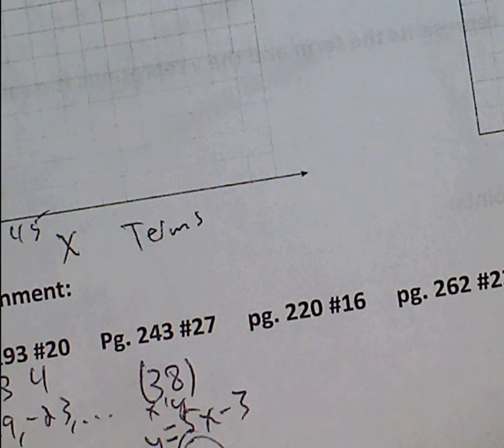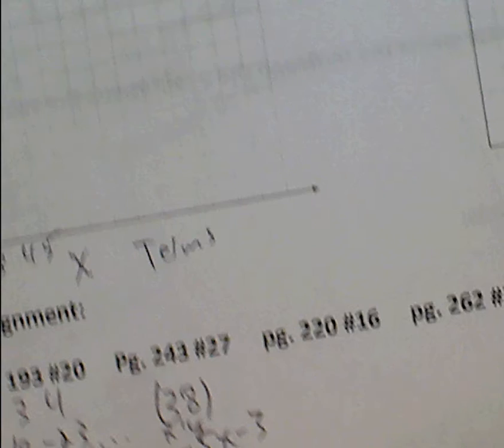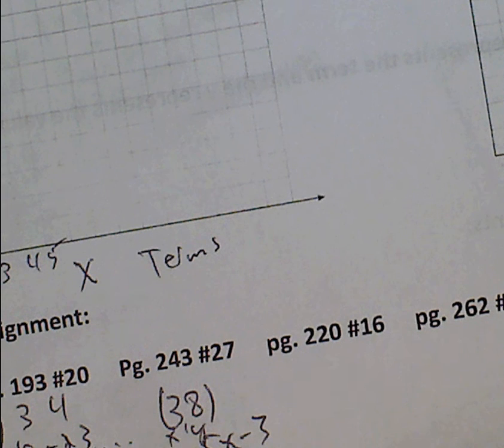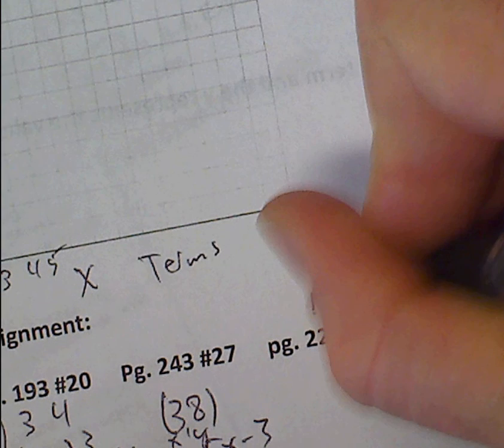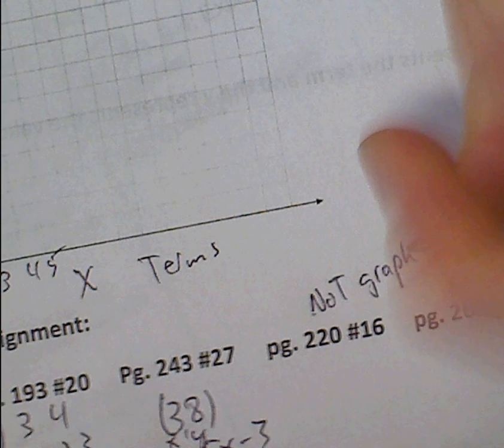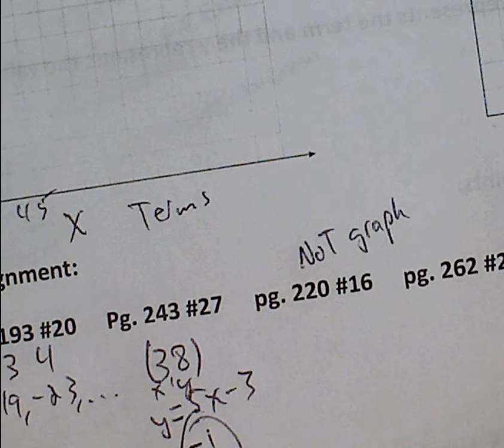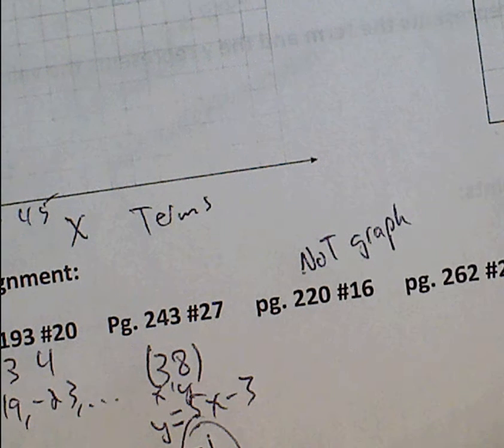220, number 16. Okay? So this time we are not going to graph. We just want to find the equation because I'm not going to be able to graph because I only gave you one graph. So here we go.